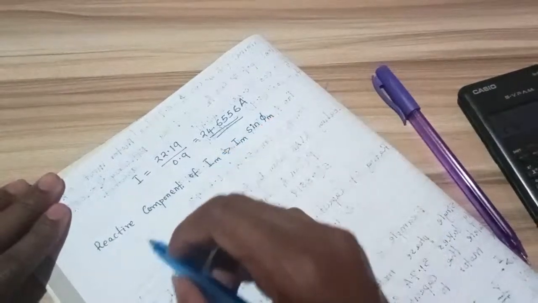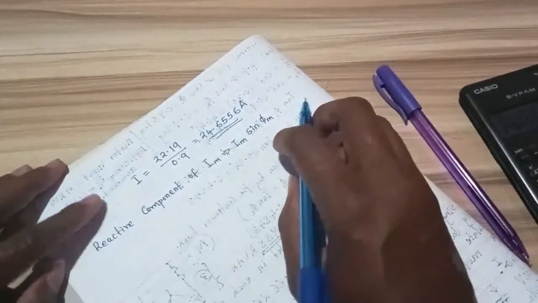The reactive component is always found on the imaginary part of the Cartesian plane.